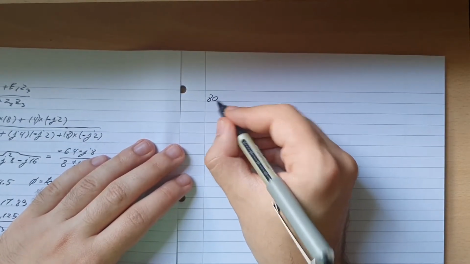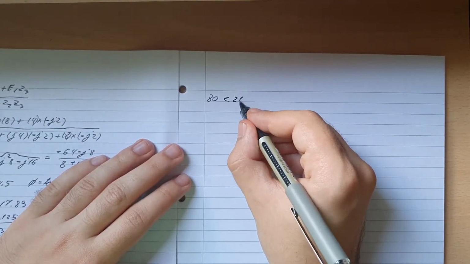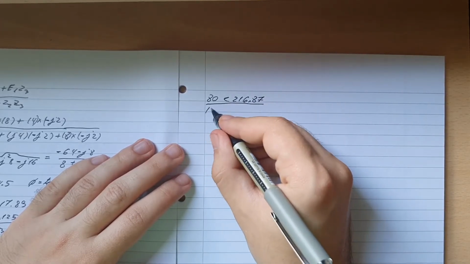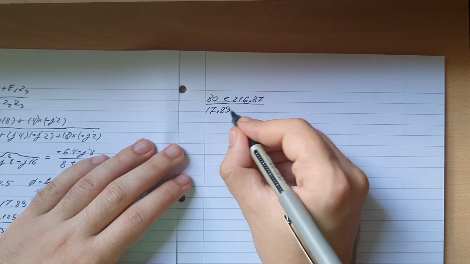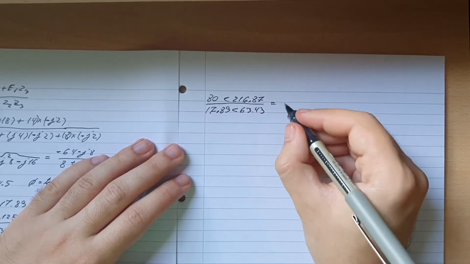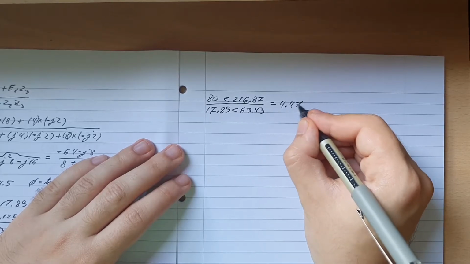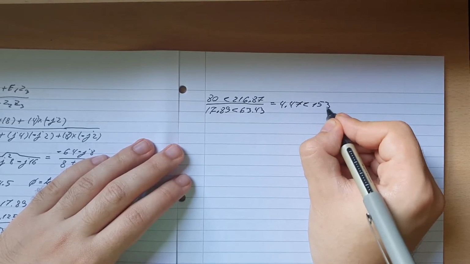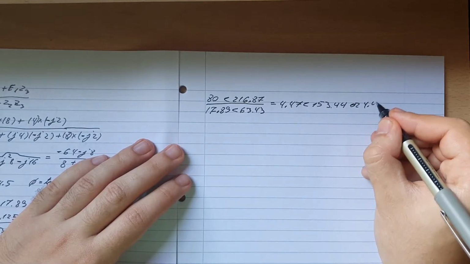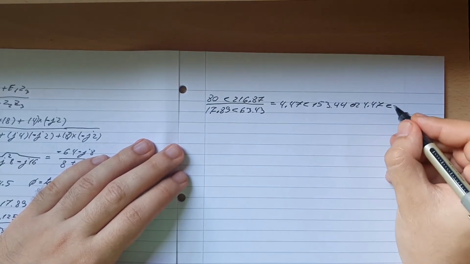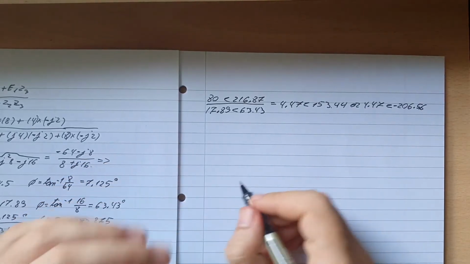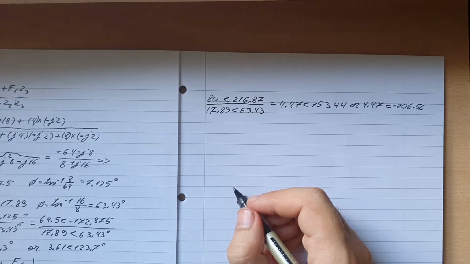That will be 80 at an angle of 216.87 divided by 17.89 at an angle of 63.43, and that's equal to 4.47 at an angle of 153.44, or 4.47 at an angle of minus 206.56. Okay, so that one will be the current I2.